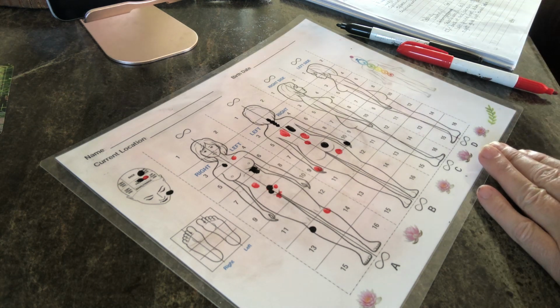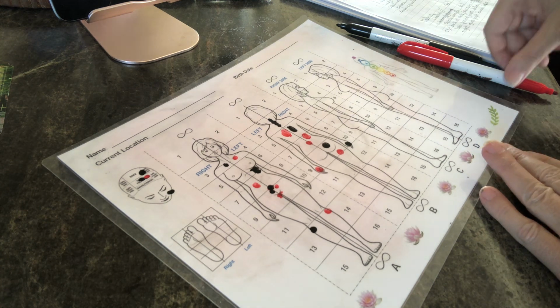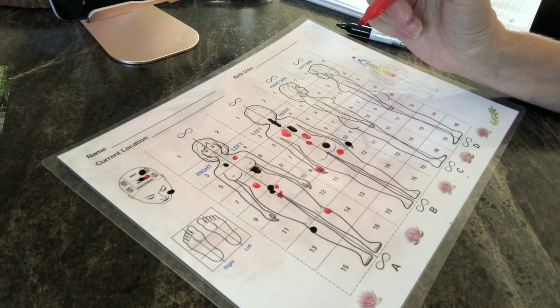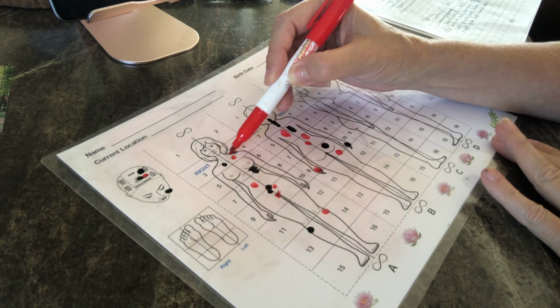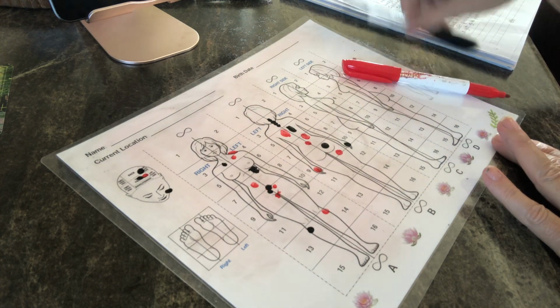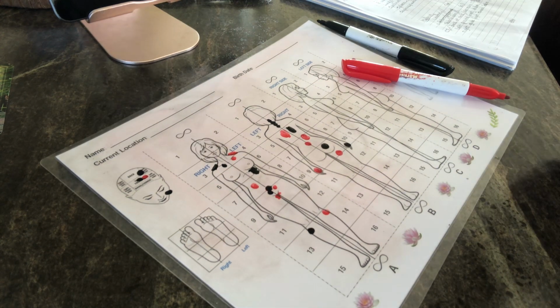Supraspinatus, that is the top of the shoulder. Just one moment here. This again is TB, Mycobacterium tuberculosis. So right on the top of the shoulders, you're going to put a positive on the left and a negative over on the right. This is very aggressive.